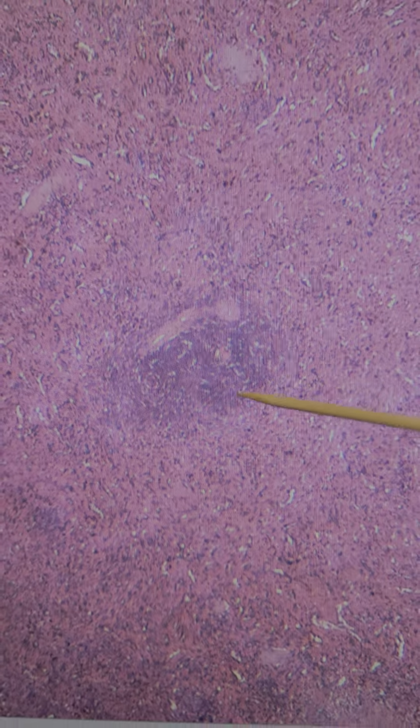Again, the red pulp is where worn out red blood cells or old red blood cells are going to be recycled, and then the white pulp is where we have leukocytes. That's why it's called white pulp, because leukocytes are white blood cells, and that's where we find B cell and T cell maturation.